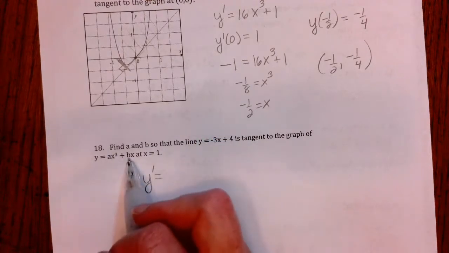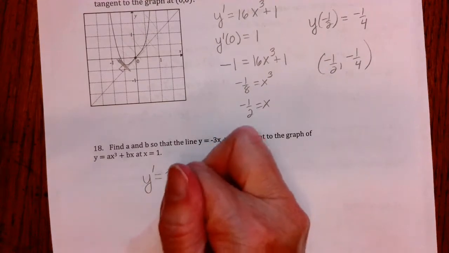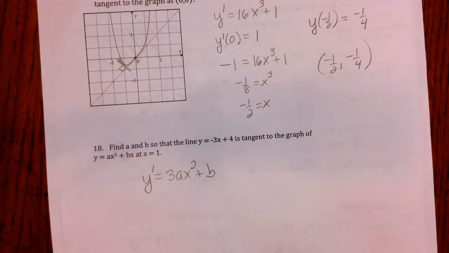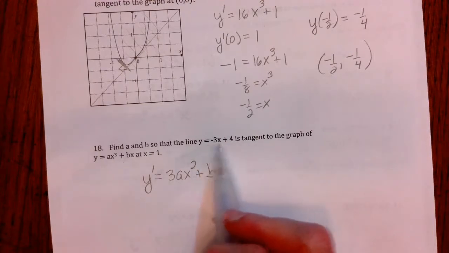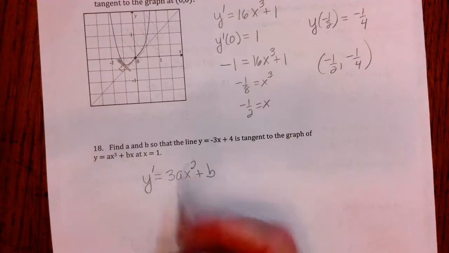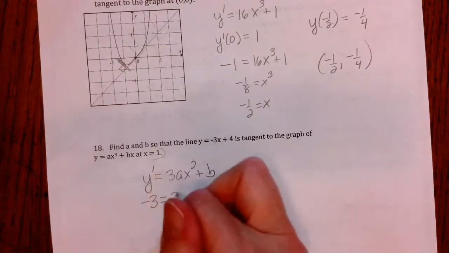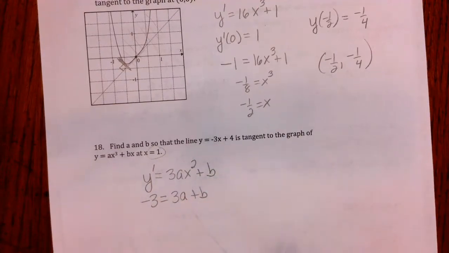I'm going to take the derivative as a first step. A and b are constant multiples. So I have 3ax squared plus b as my derivative formula. If it's tangent, it's matching slopes, and the slope of the tangent line is -3. This is occurring at 1, so I get -3 equals 3a plus b. That's one equation, two unknowns.